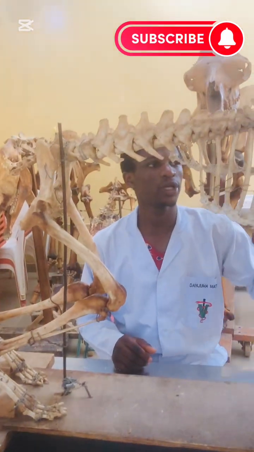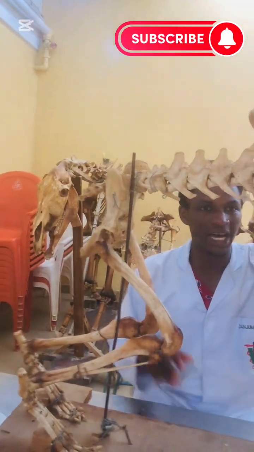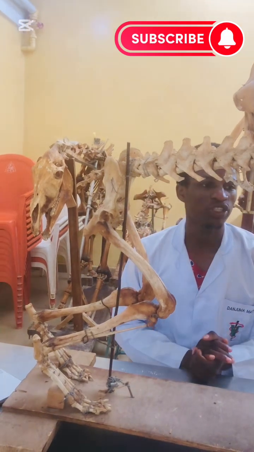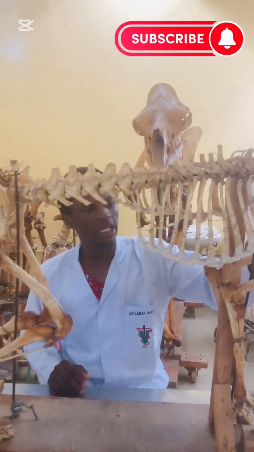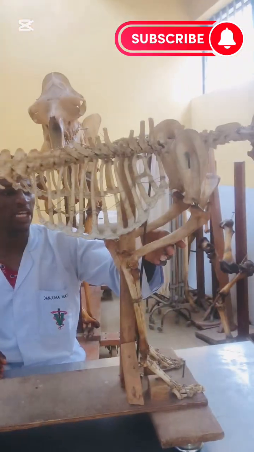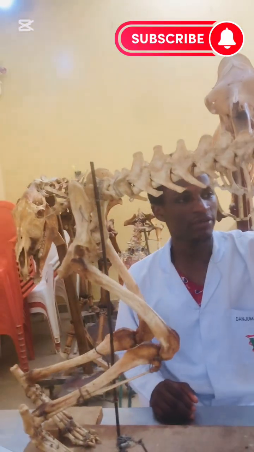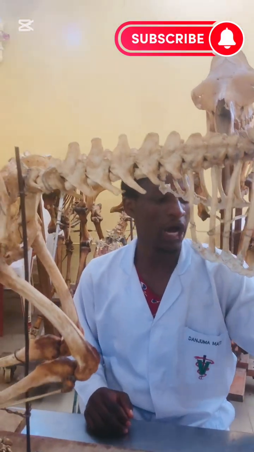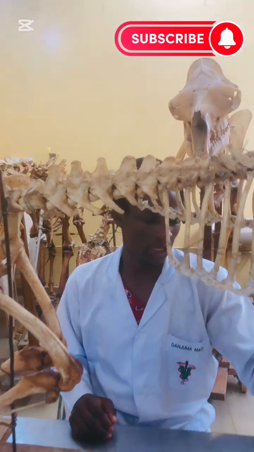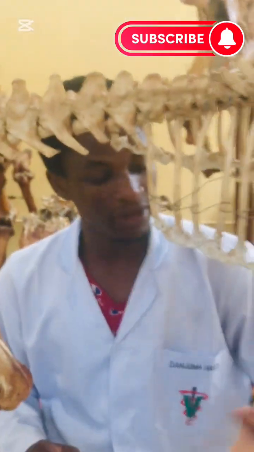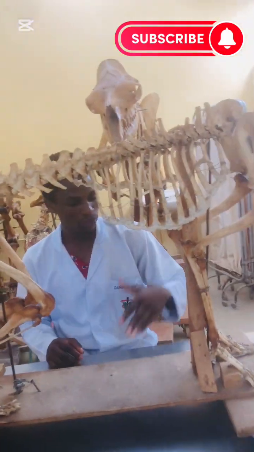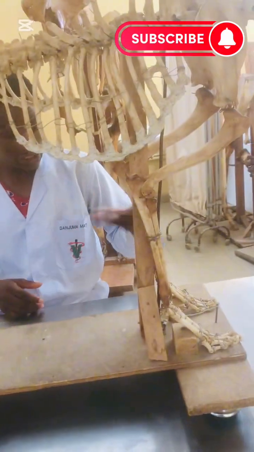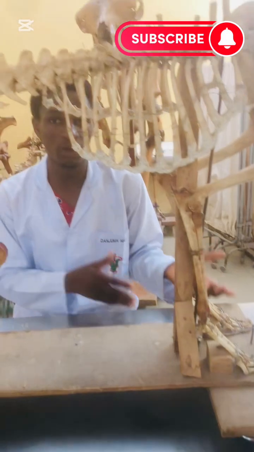Okay. The girdle is just something that attaches the appendages to the main body of the animal. And here we have the arm, where we have the humerus. Then here we have the forearm, where we have the radius and ulna. Then we have the manus, where we have the carpals, metacarpals, and phalanges that make up the digits.